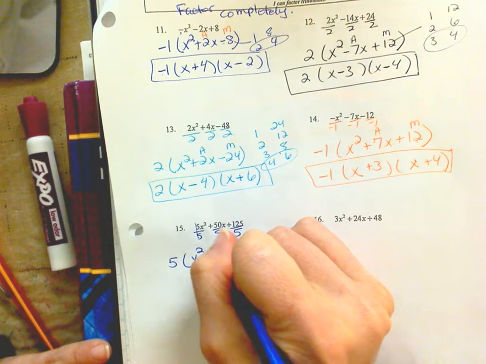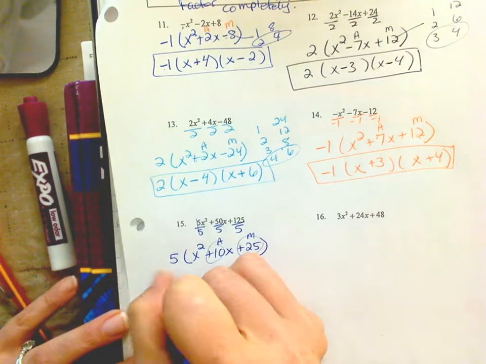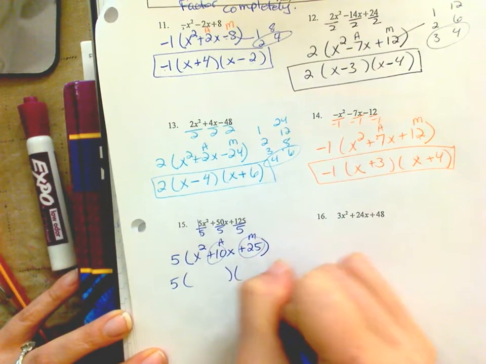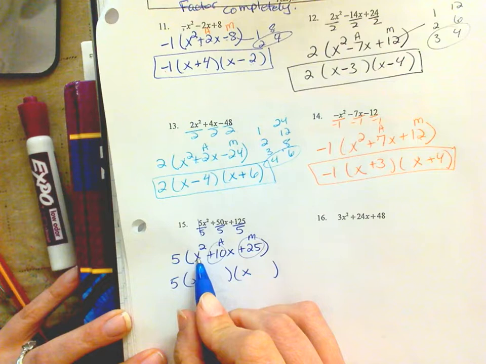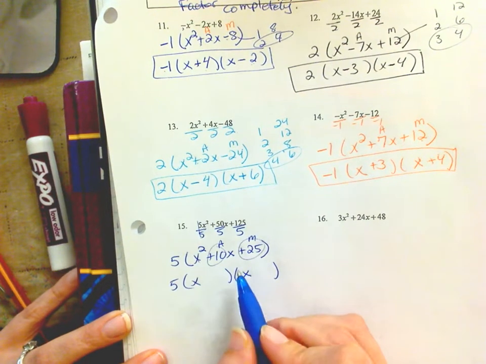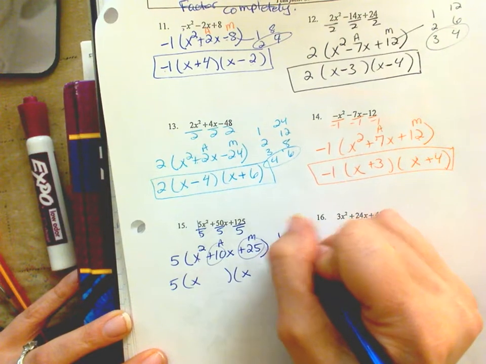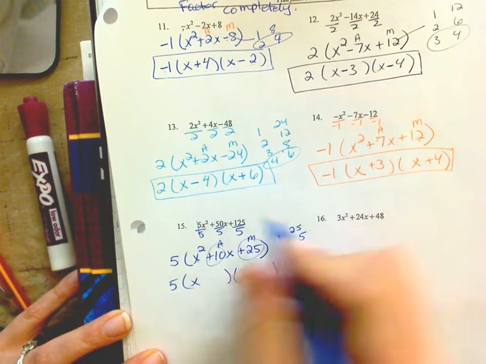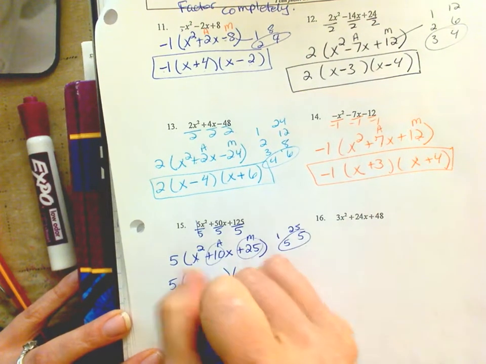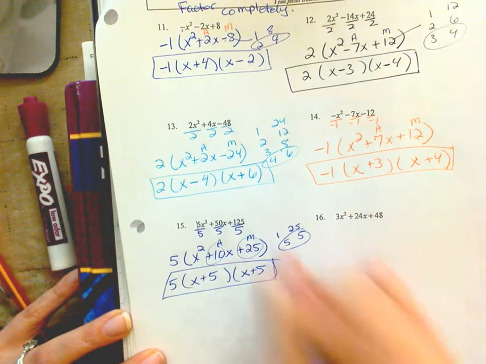You want to find two numbers that add to give you 10 and multiply to give you positive 25. You can throw down some parentheses. X times x will give you x squared. You want numbers that multiply to give you 25. Your only options are 1 times 25 or 5 and 5. If you're going to add to give 10, 5 and 5 are your numbers. A lot of 5s there.